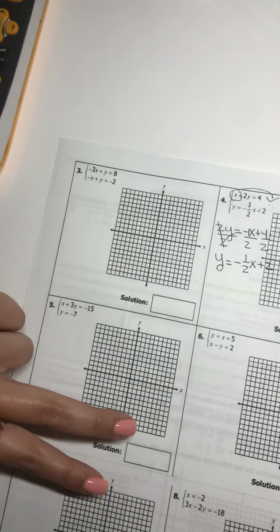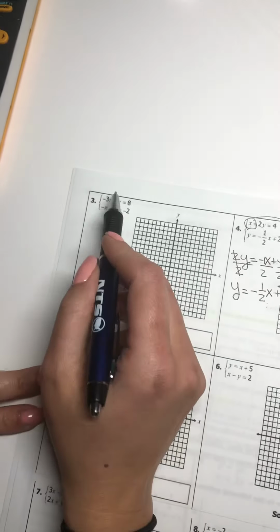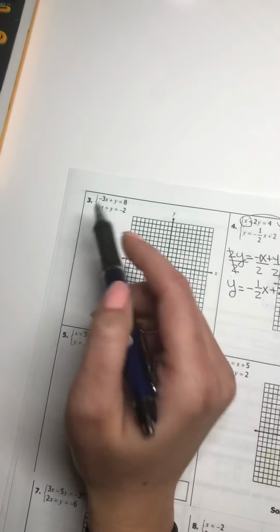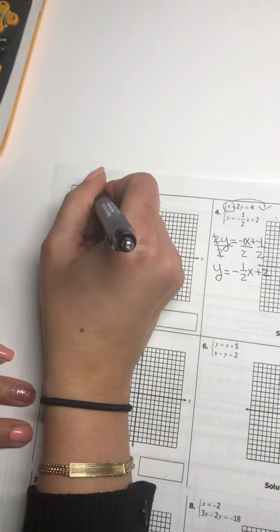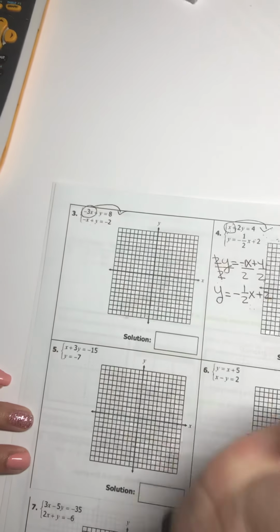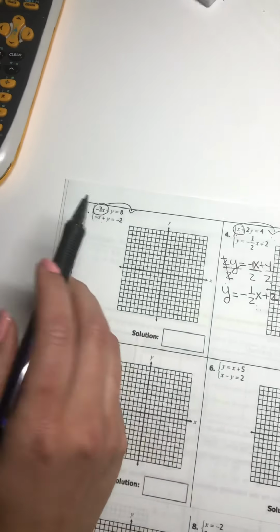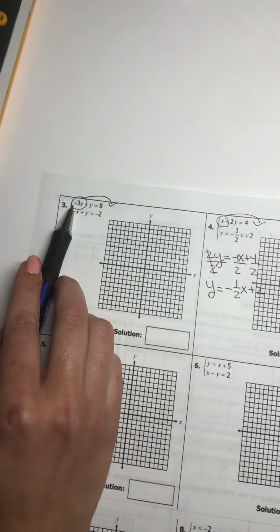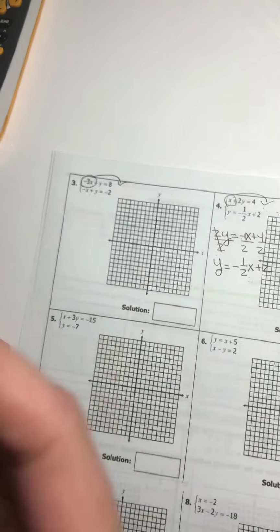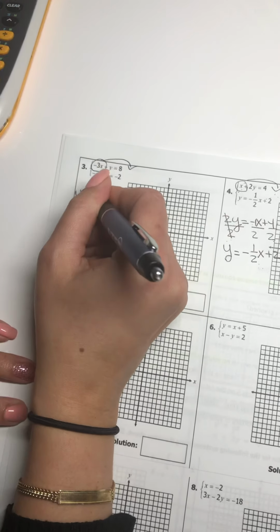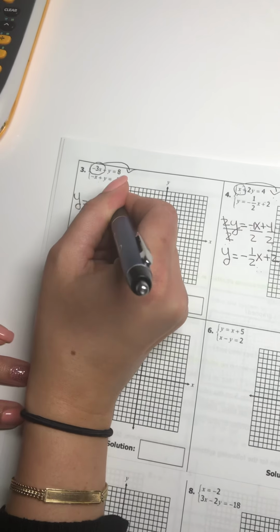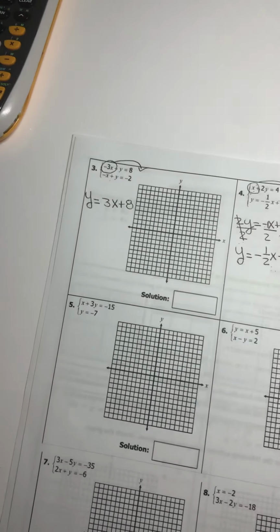And number 3, we also have both equations in standard form. They're not in y equals. We gotta make them into y equals. So let's circle x, because I know I gotta move it to the other side of the equal sign. This is negative 3x. We'll go to the other side, positive. So my first equation is gonna be y equals positive 3x plus 8. This 8 is positive as well.